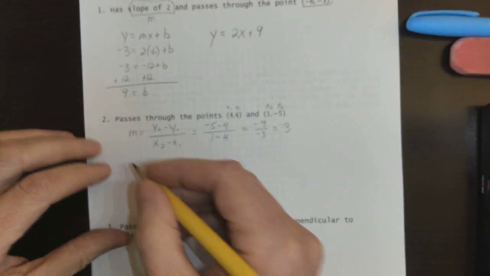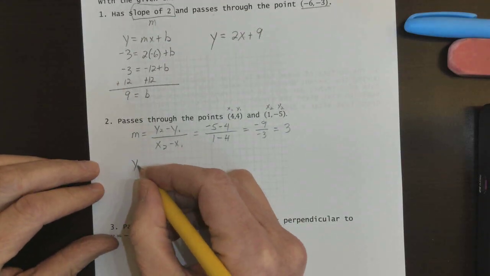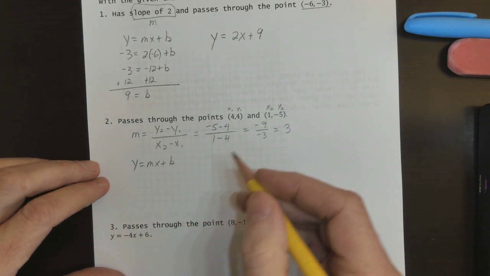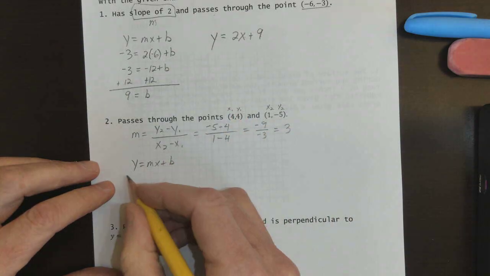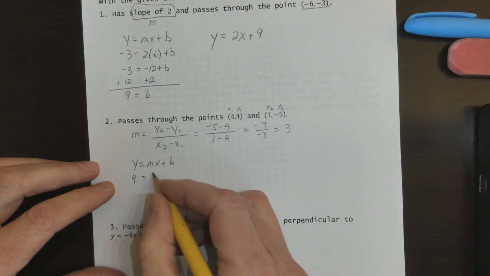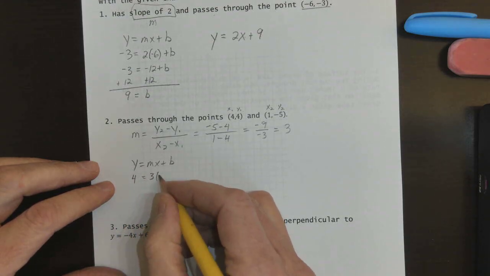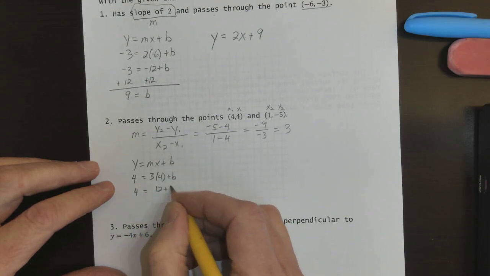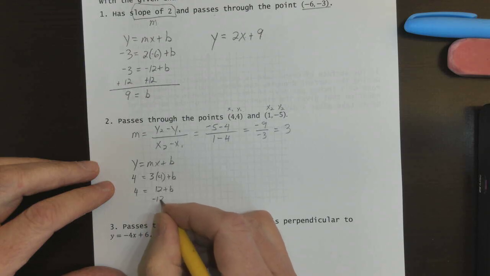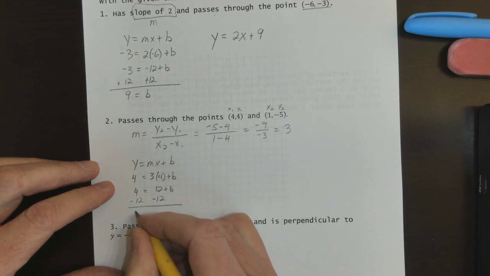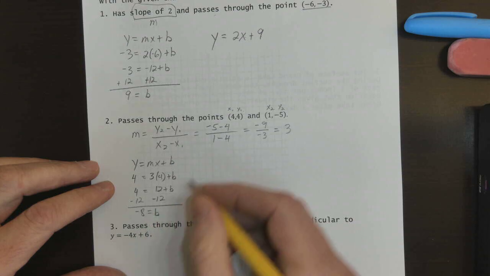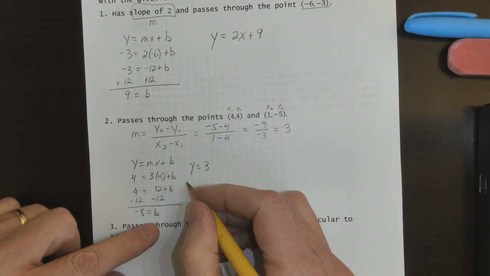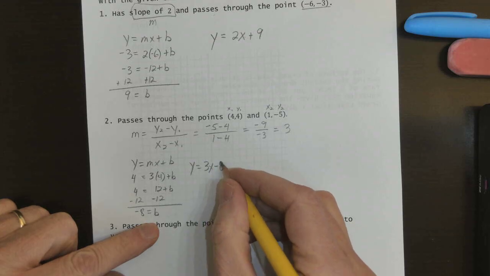So I have m. And then in y equals mx plus b, I'm going to use the 4 and the 4. 4 is the y, 3 is the m, 4 is the x, and plus b. So I got 4 equals 12 plus b. I subtract 12 from both sides, and I've got -8 equals b. So m is 3, and b is -8.